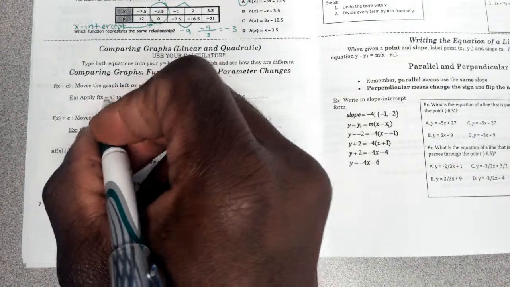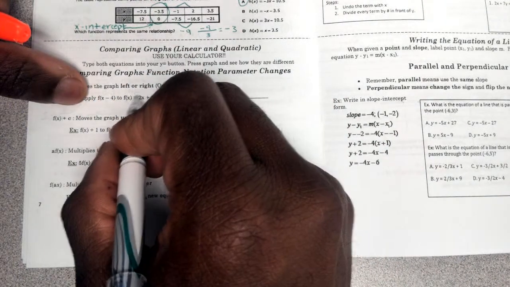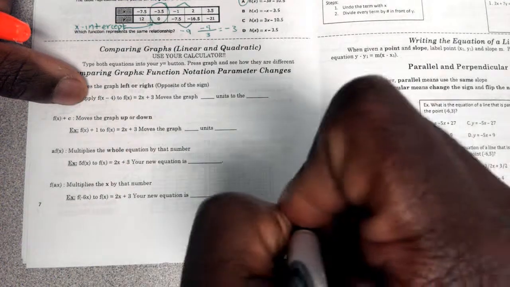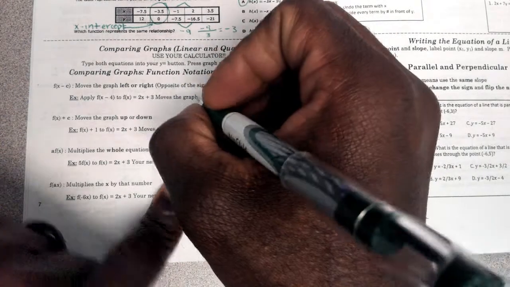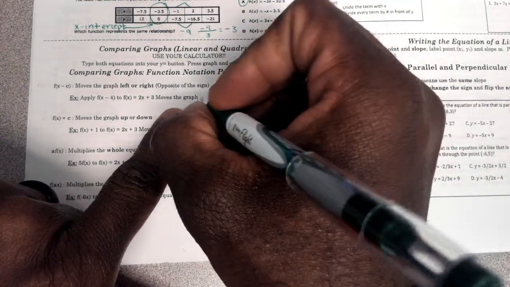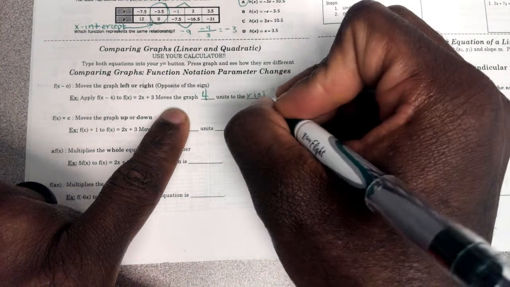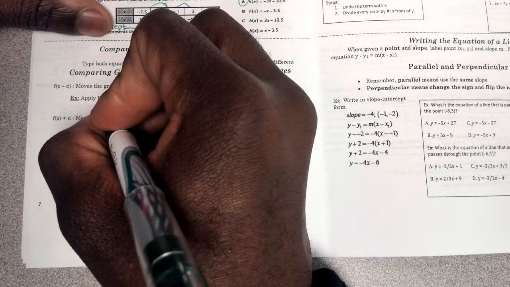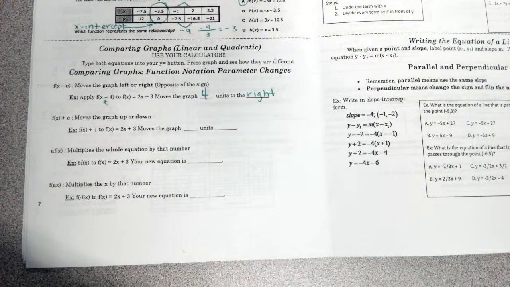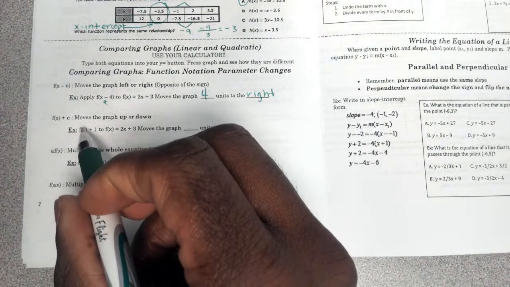And when it's adding or subtracting, it's going to do the opposite of the sign. So this graph is going to move 4 units to the right because it has a minus.